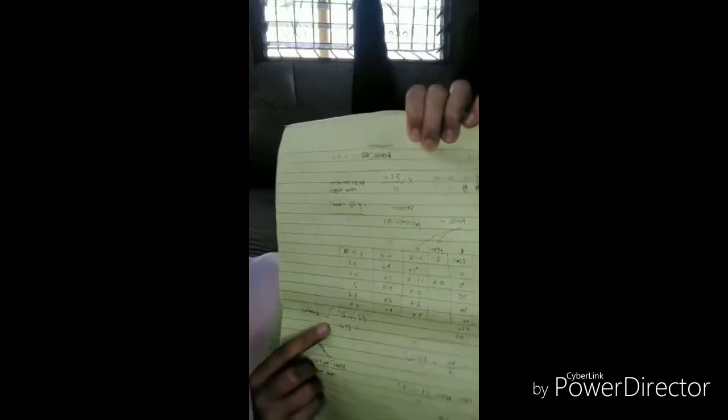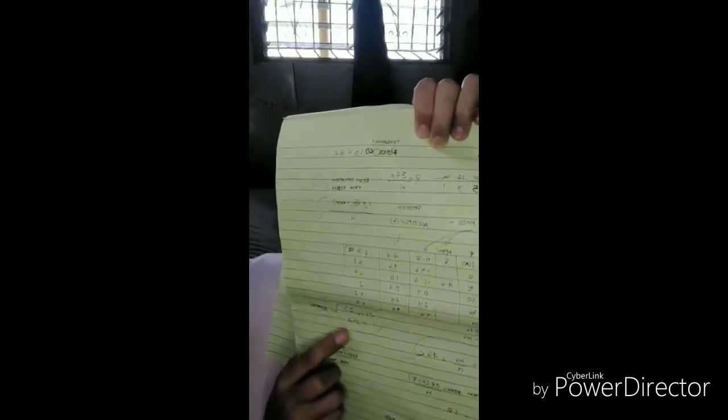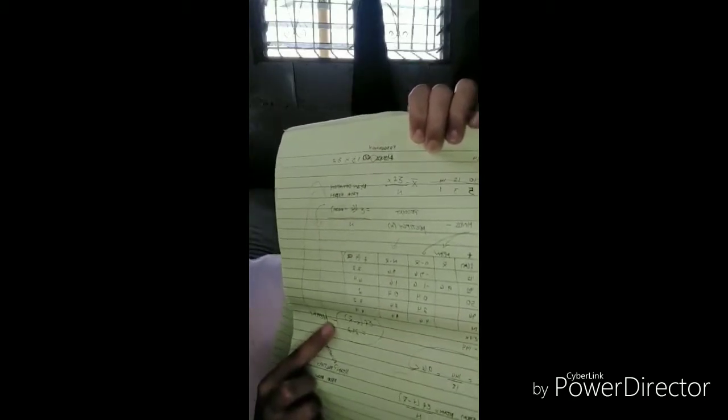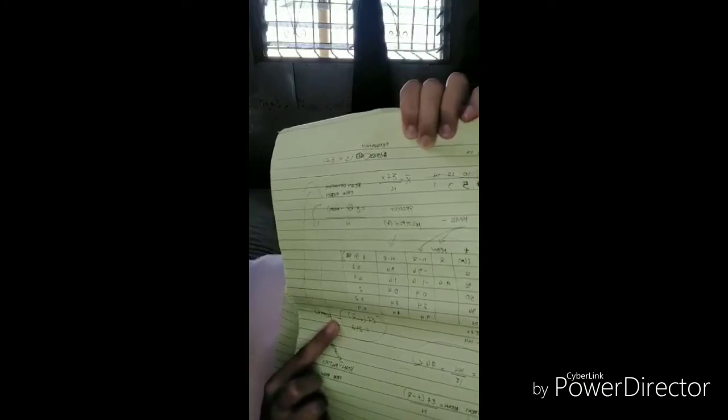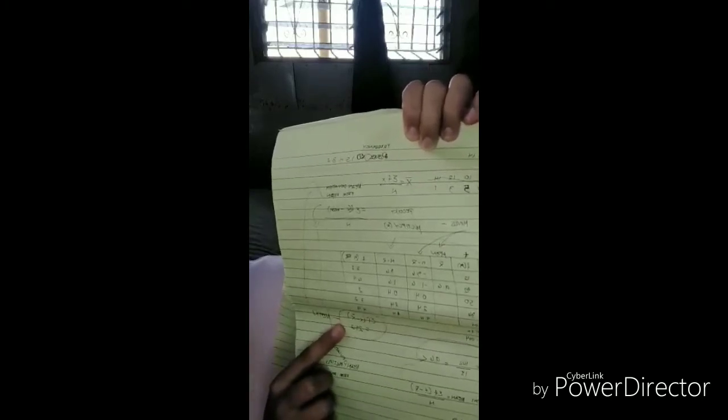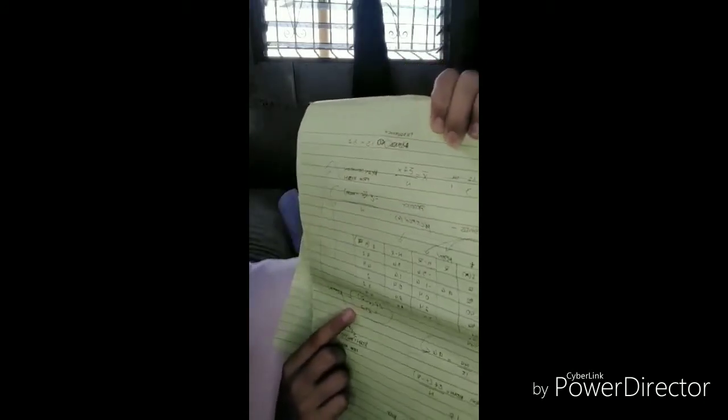So let's add all these, and the result is: summation of frequency times the absolute value of x minus mean of x is equal to 27.2.